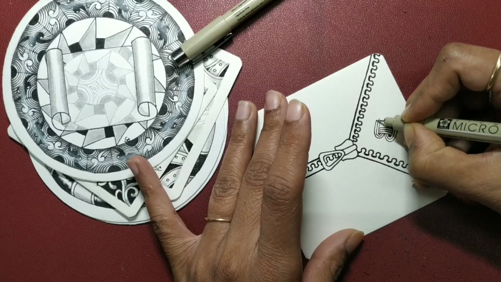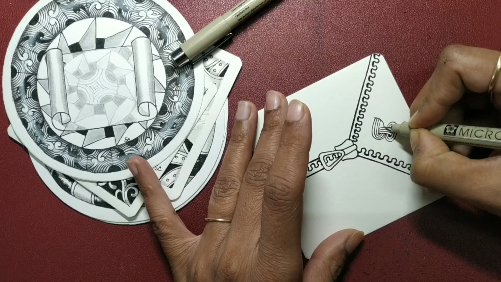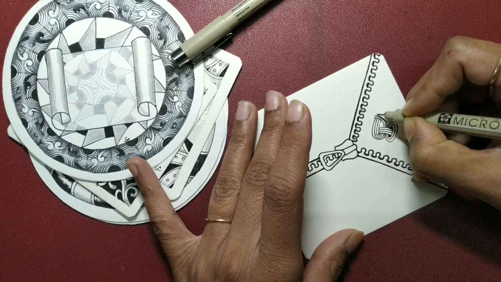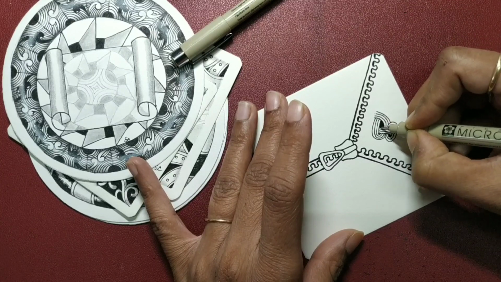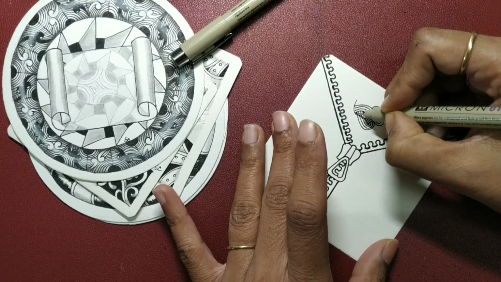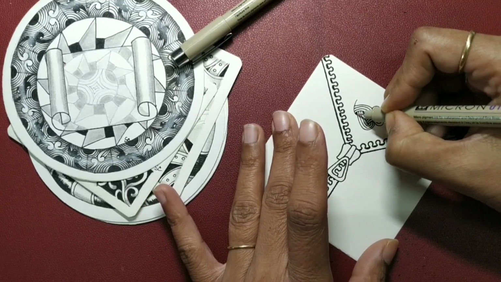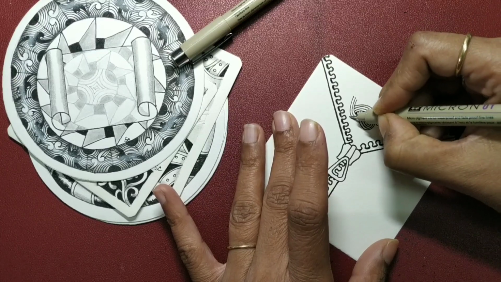So I'm going to go randomly here, sticking to 4, but you can always add as many as you want, 2, 4, 6, any number of lines. Yeah. So this tangle is called Yah, Y-A-H. So take your time.